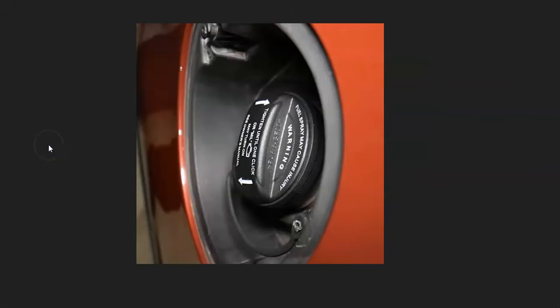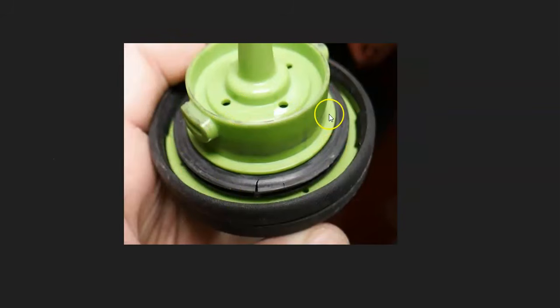And so the first thing to go and check is going to be the gas cap. Be sure that it's not damaged or cracked or anything like this. Basically, just be sure that it's sealing up correctly, because if it's not sealing, then it can cause a leak, and that's going to cause issues. So first thing to do, go check your gas cap.